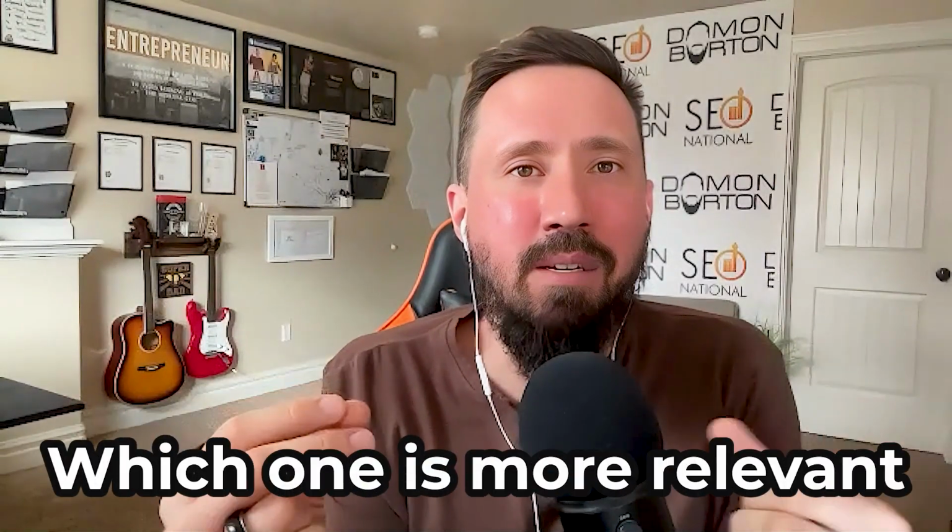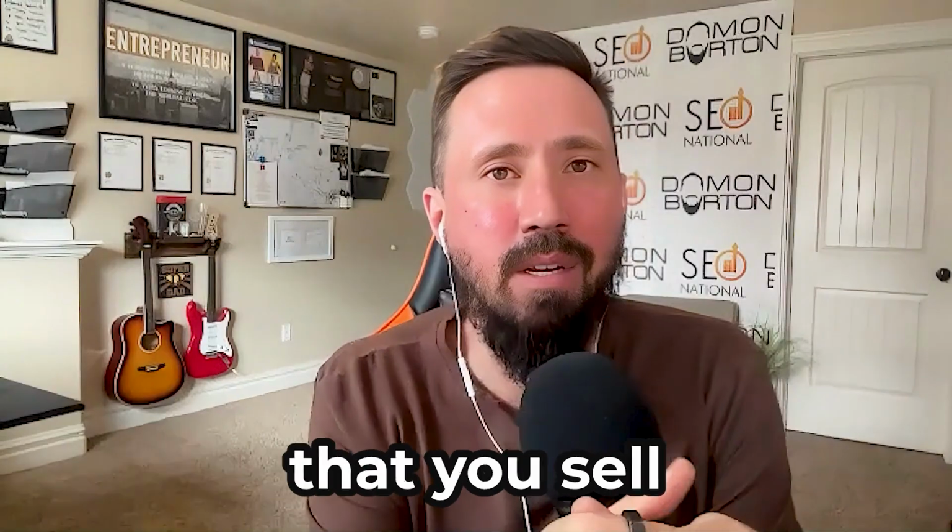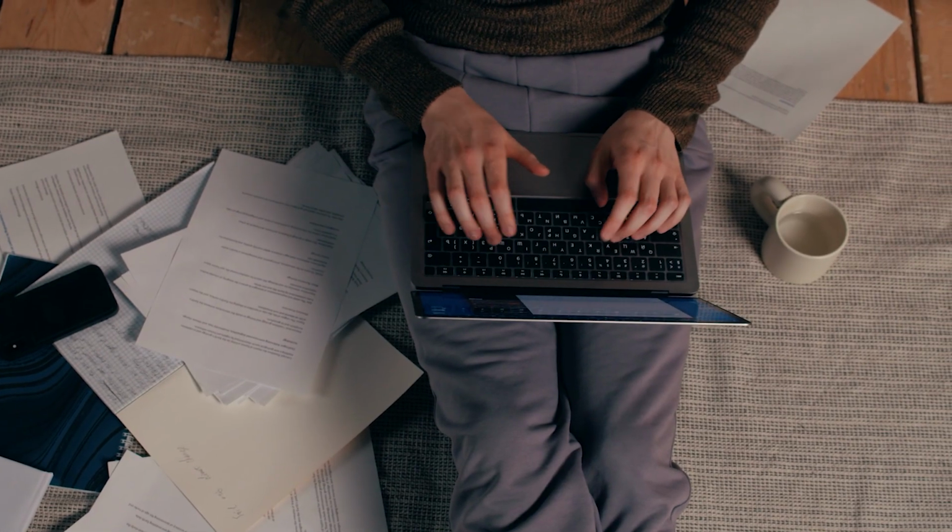Now, between those two, what you want to look at is which one is more relevant to the product or service that you sell. Can it solve the buyer's problem? And so people are more likely to convert when you speak to them more accurately. So when you go for a little bit longer tail keywords, if somebody searches in a very specific phrase, they have a very specific problem, which means they're more likely to buy a very specific product. What you want to focus on is identifying that mindset.